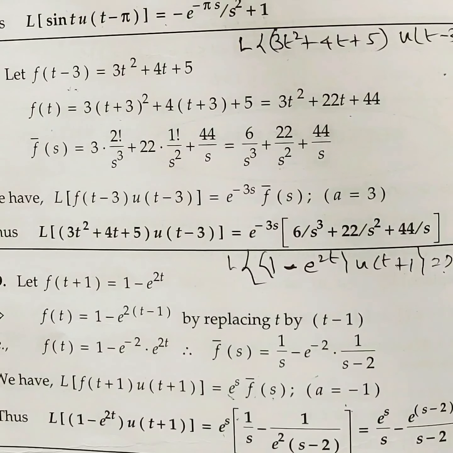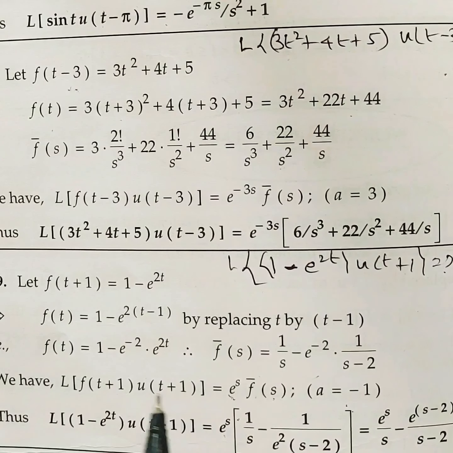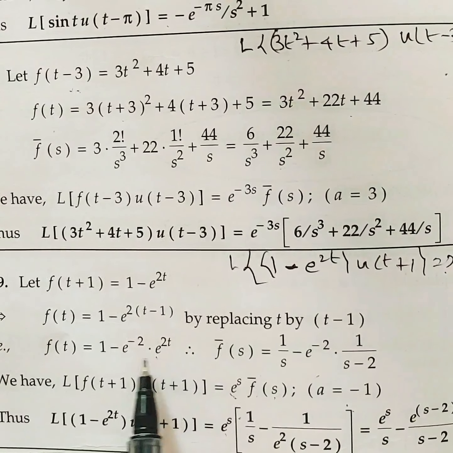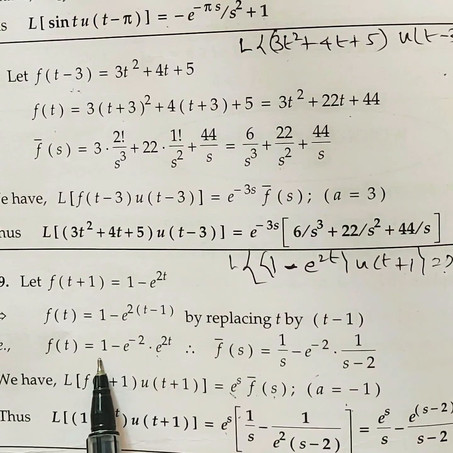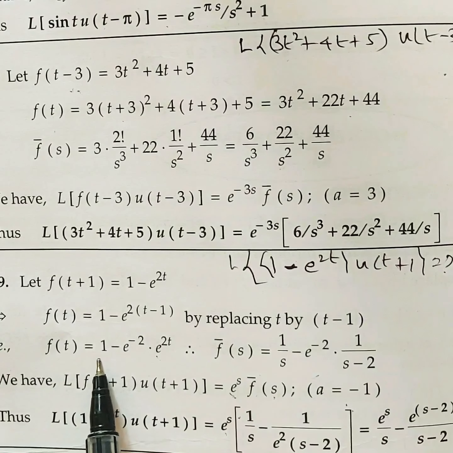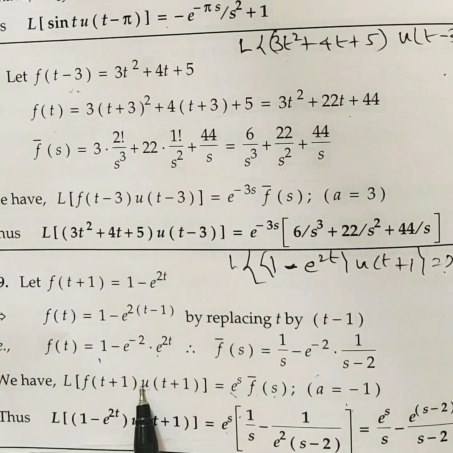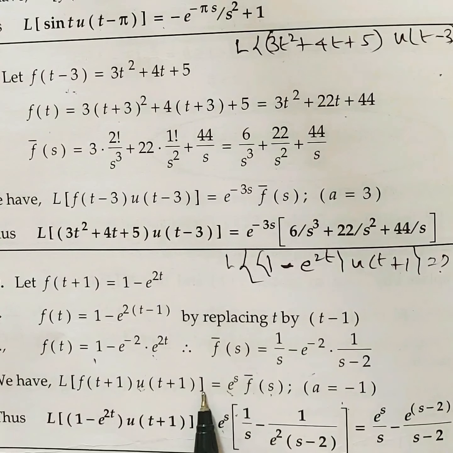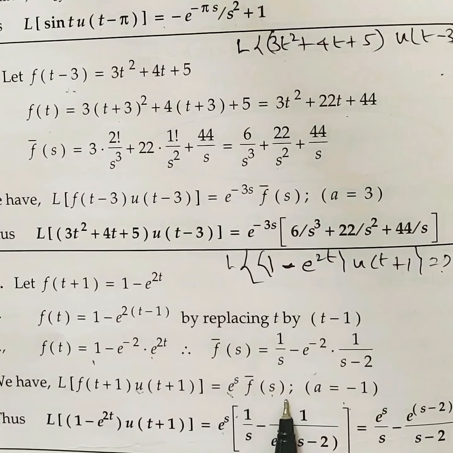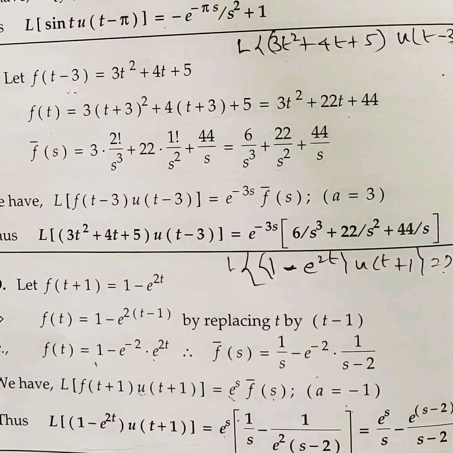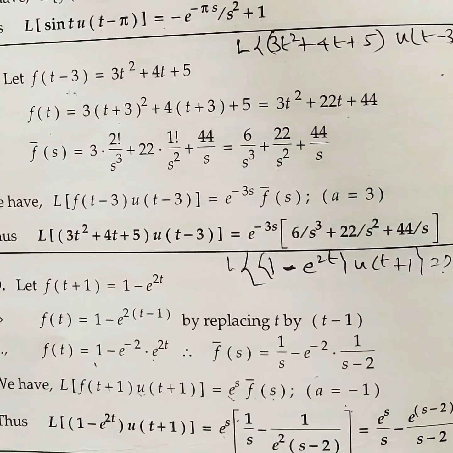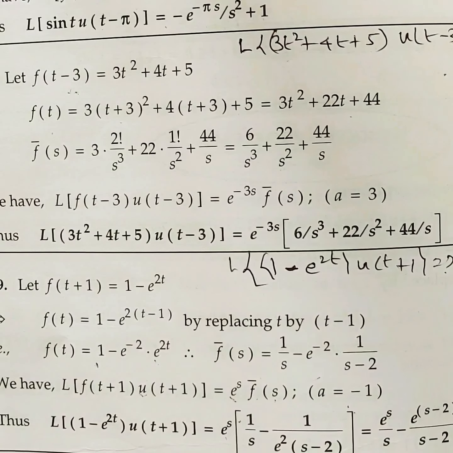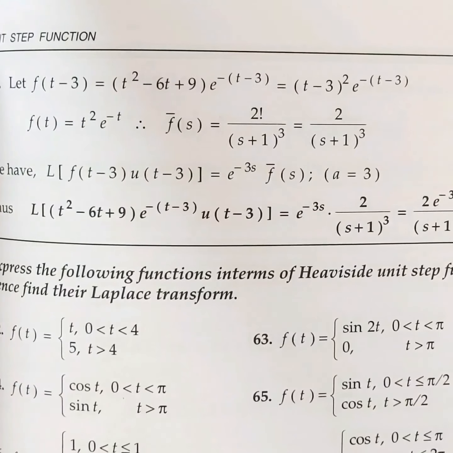So here we have used the formula of Laplace of e power at and Laplace of 1. Please mention that Laplace of 1 is 1 by s. Laplace of e power at is 1 by s minus a. And then we used the third formula, that is f of t minus a into u of t minus a is e power minus as into f bar of s. You can write the general formula and you can write here a is minus 1. Okay.